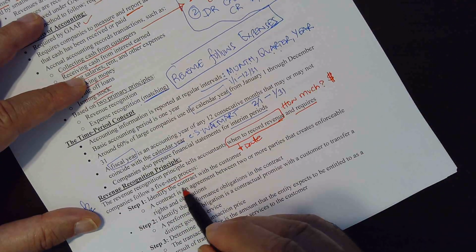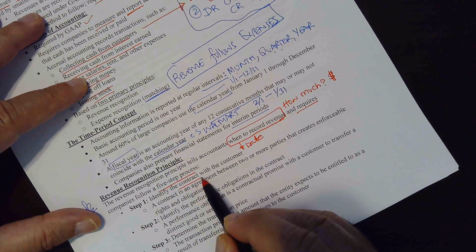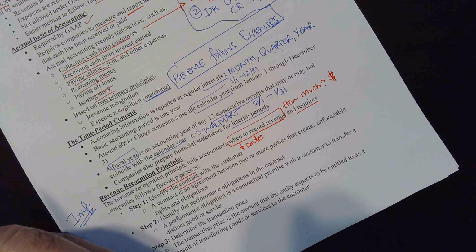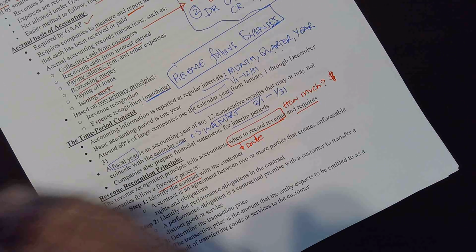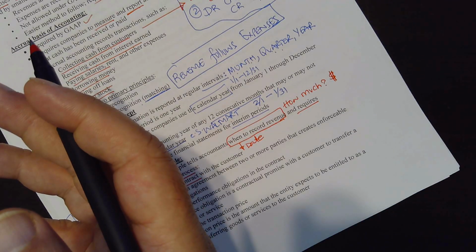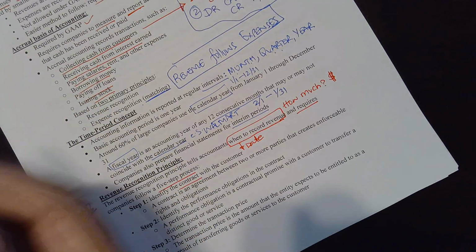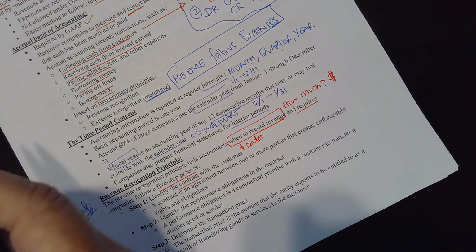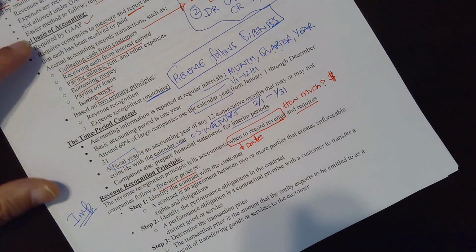Step one: identify the contract with the customer. What is a contract? A contract is an agreement. It could be an oral agreement or a written agreement between two parties. One is the seller, the other is the buyer. So the customer here is the buyer. The seller and customer both need to identify that contract.